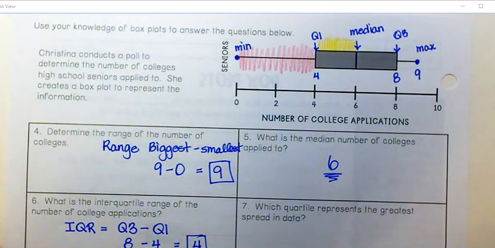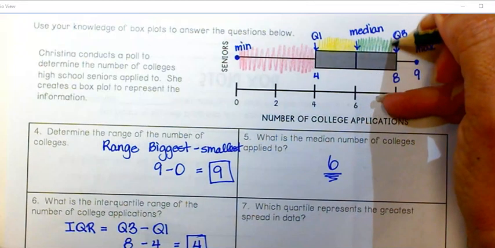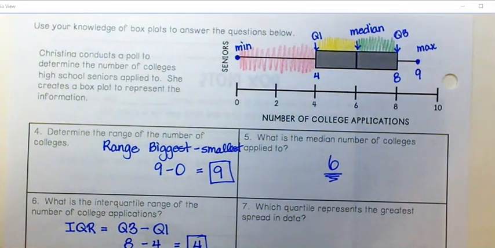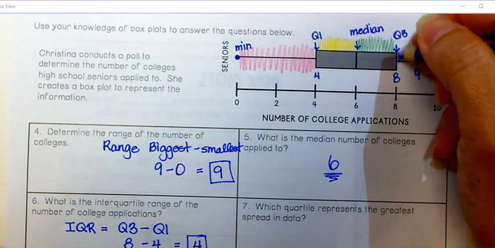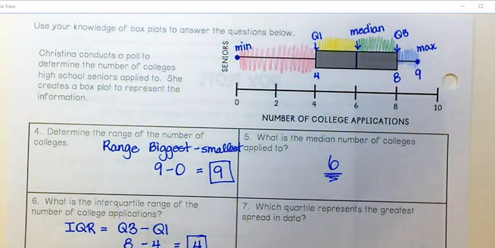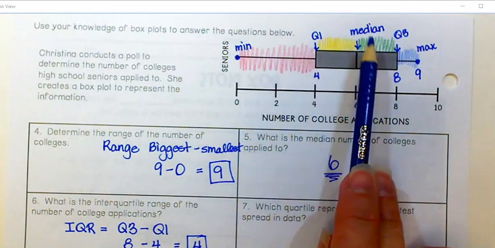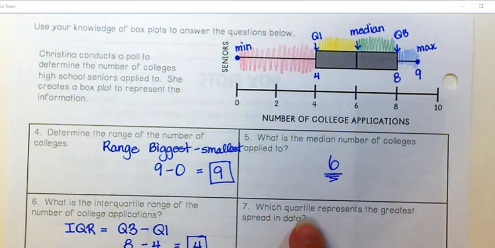Your third quartile is from the median to Q3. And quartile 4 is from Q3 up to your max. So you can see distinctly 1, 2, 3, 4 areas. Those are your 4 quartiles.